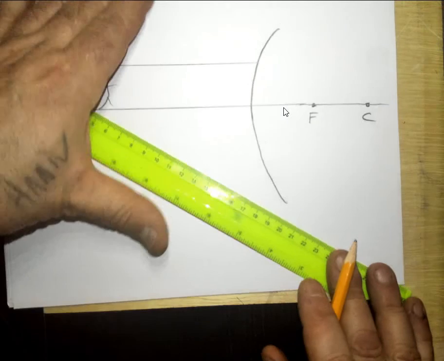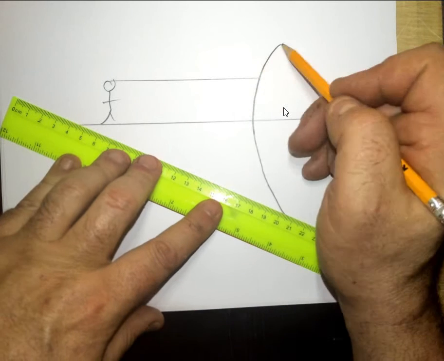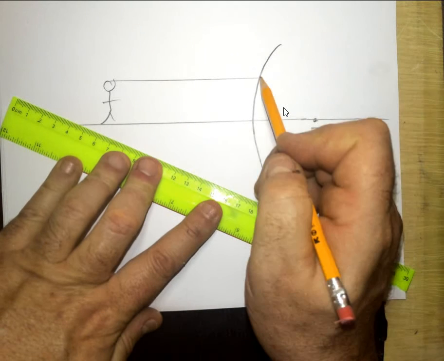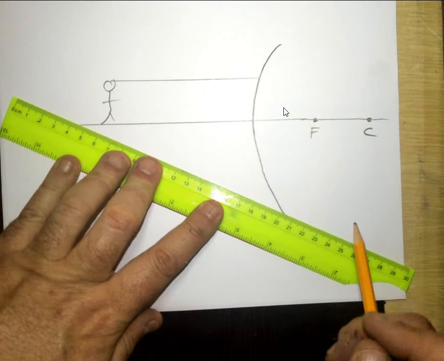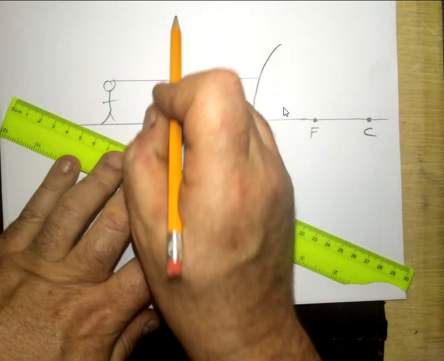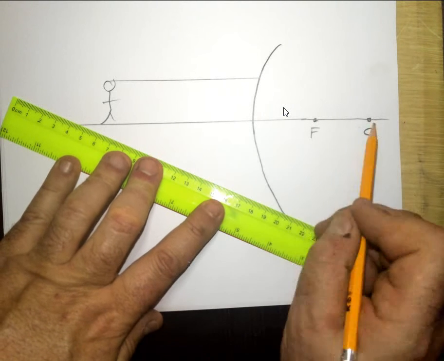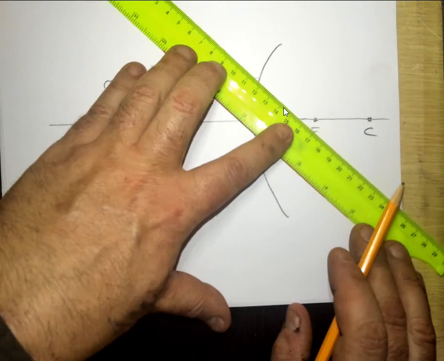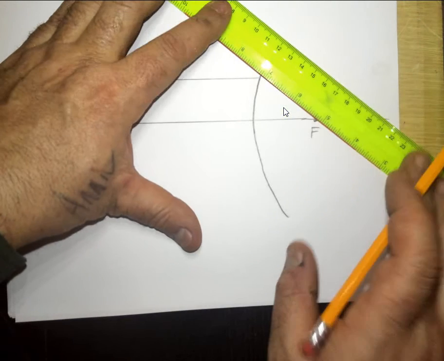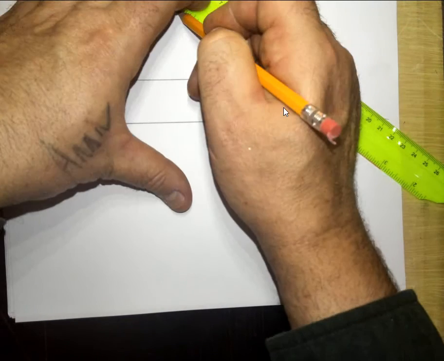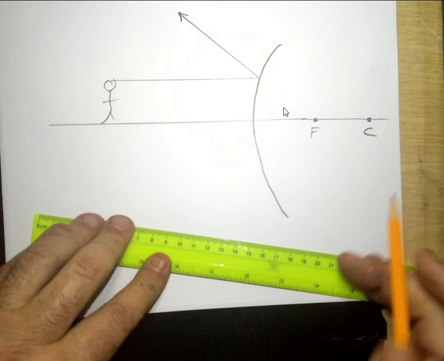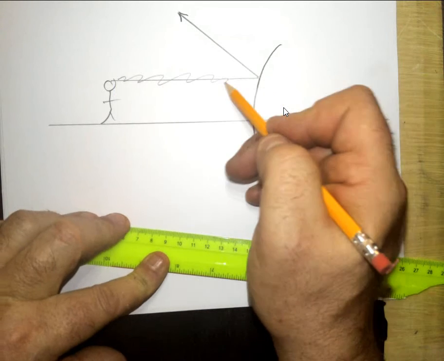It is going to reflect. Think of this as a cement wall that you're throwing a ball against. How does it bounce? It's going to be bouncing up. Does it bounce up from the focal point or from the center of curvature? Focal point is the correct answer. Once you draw the reflected ray, crisscross out the incident ray.